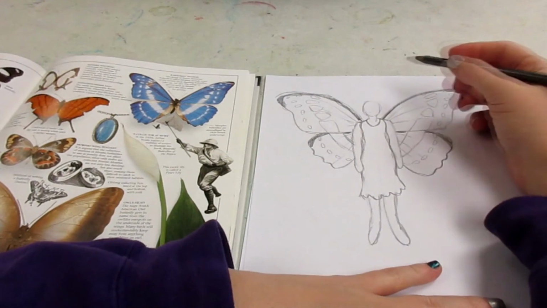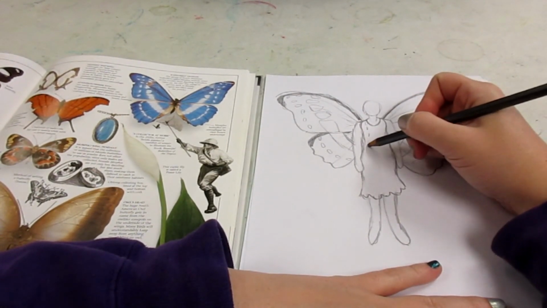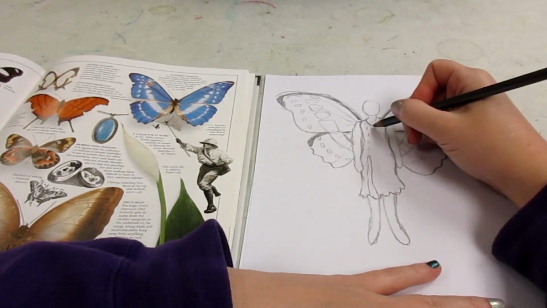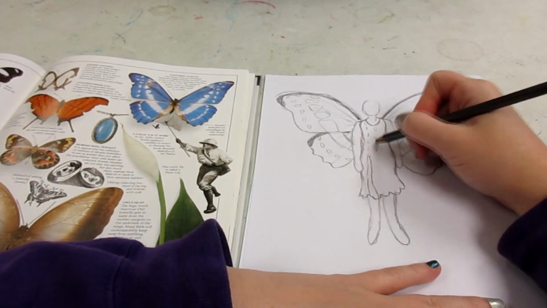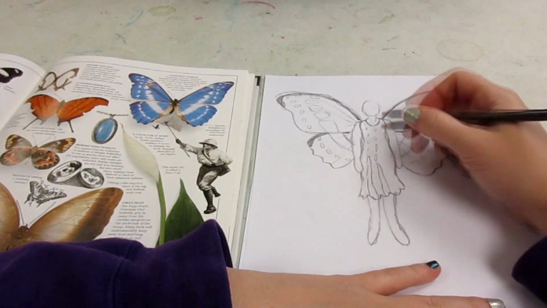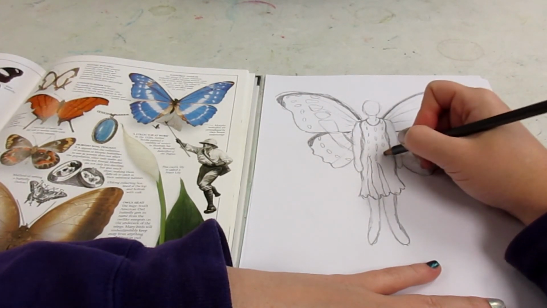And then we can say, alright, what if she's got spots that turn into stripes on her dress? I think that looks pretty cool.